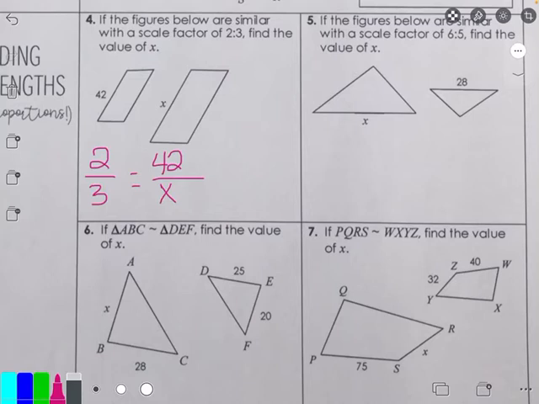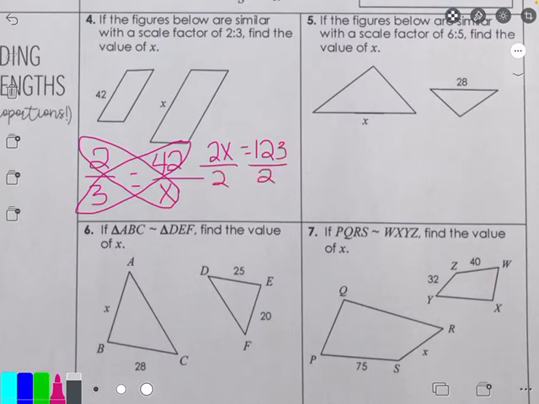Then from middle school, we're going to cross multiply, so remember this. 2x is going to equal 43 times 2, which is 126. And we'll just divide both sides by 2. X will be equal to 63.